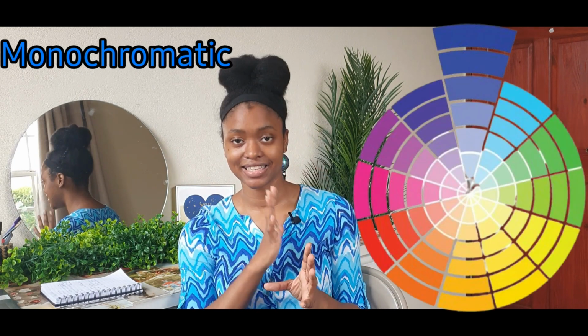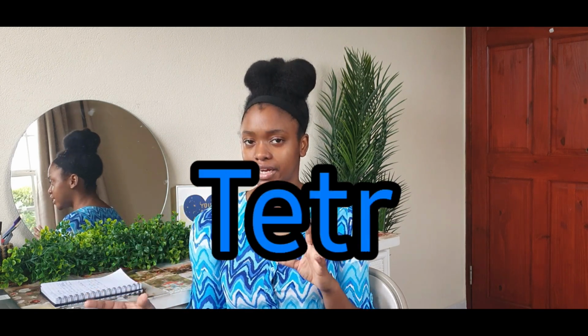So essentially, when you're looking at the color wheel and you want to look at how you would make a monochromatic outfit, it will look something like this. Okay? So you would use one color and make it either lighter or darker, and that's how you create anything monochromatic. Now how about we move to tetradic?